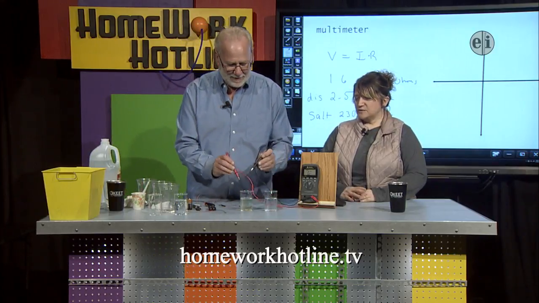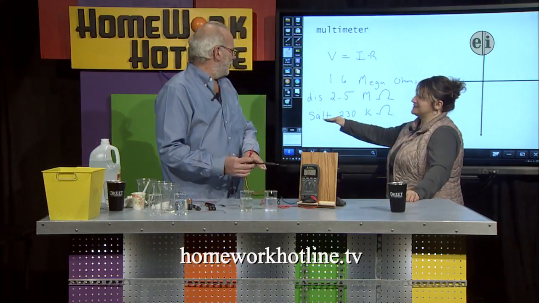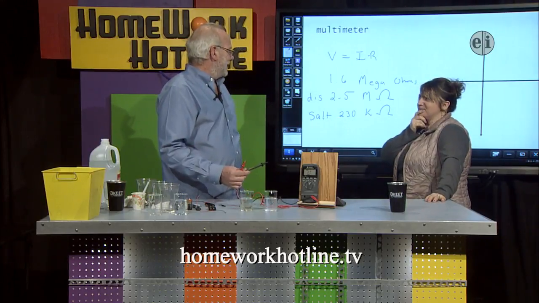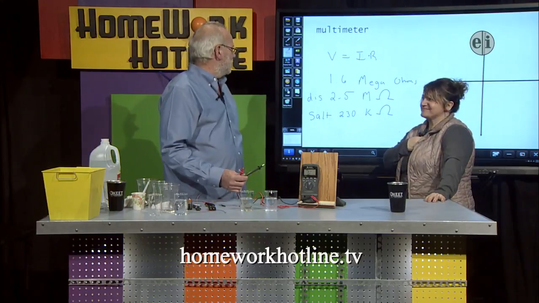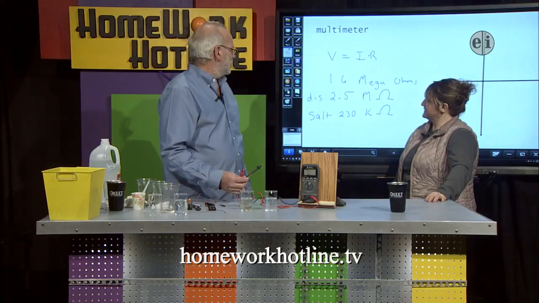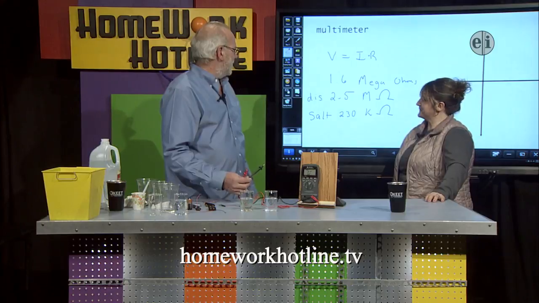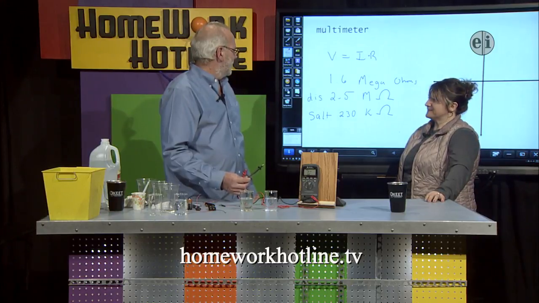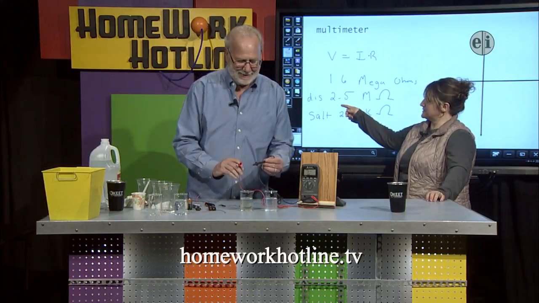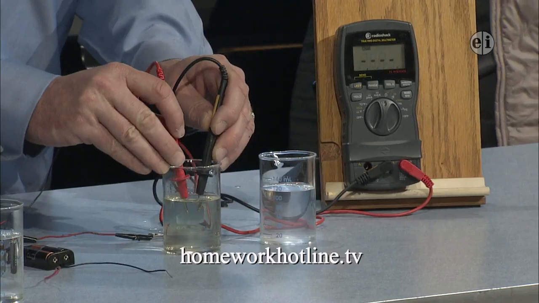So you're thinking it's going to be the opposite of what salt did? I think my hypothesis, I'm going to guess, is distilled was 2.5 megaohms, salt is about 100 times less. Am I right about when I say that? I would think it would be somewhere between the two, between the distilled and the salt water.